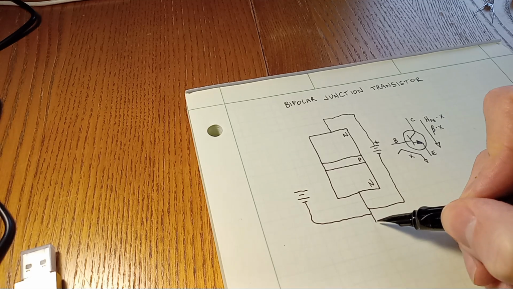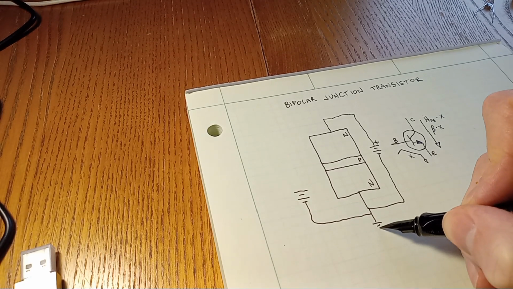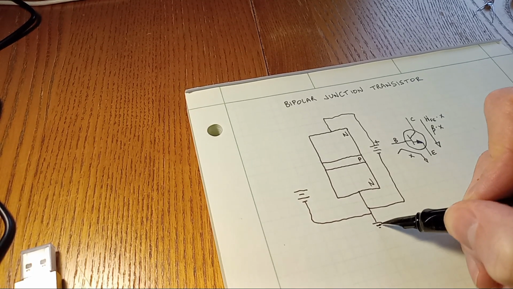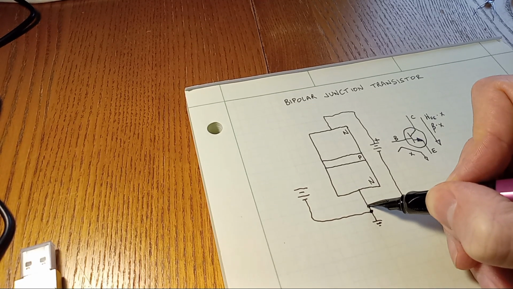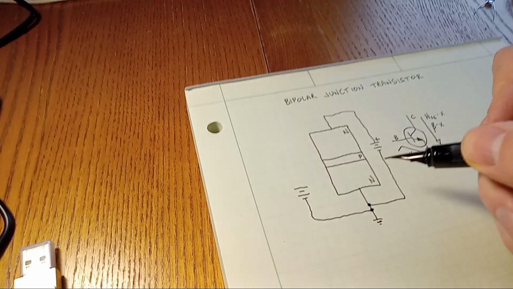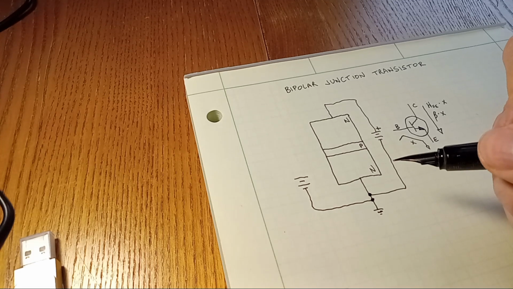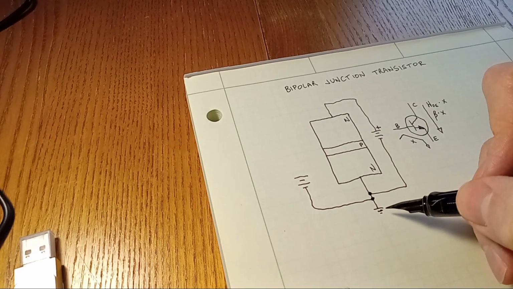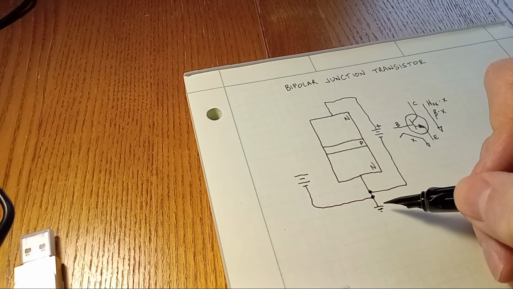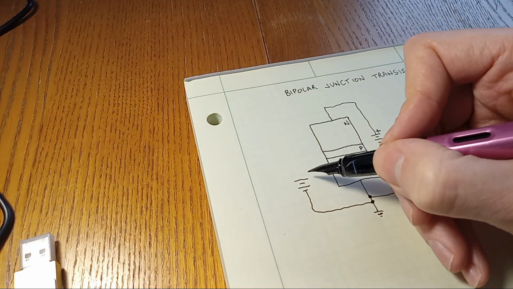I'm going to get in the habit of marking ground terminals. Does it really matter? Kind of. Once you're using simulation software like the Falstad circuit simulator or LTspice or some other software package, they tend to get unhappy unless you specify a ground point somewhere in the circuit.